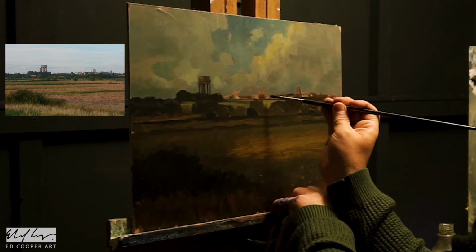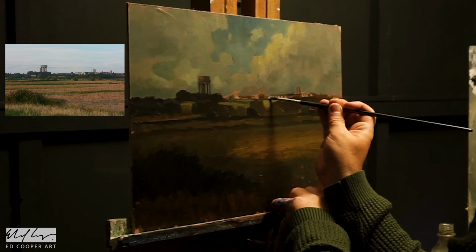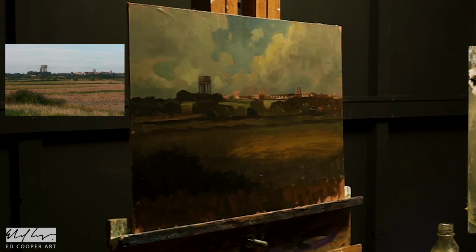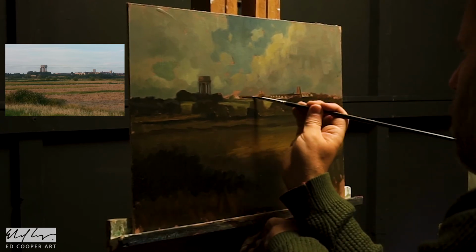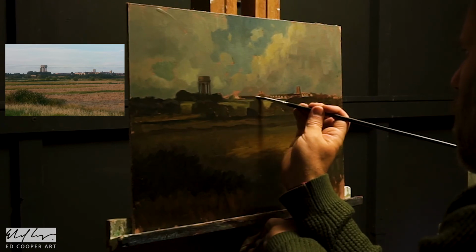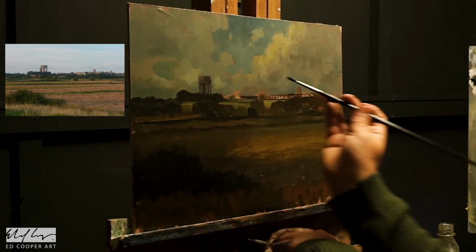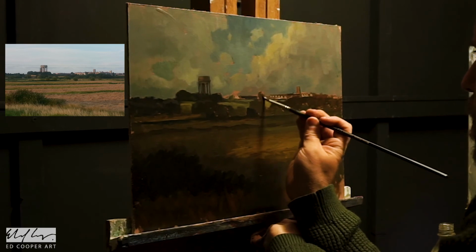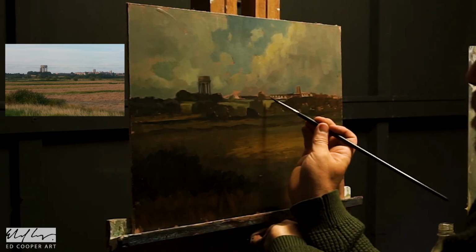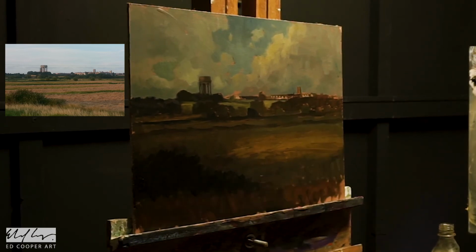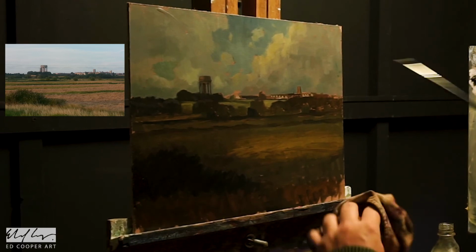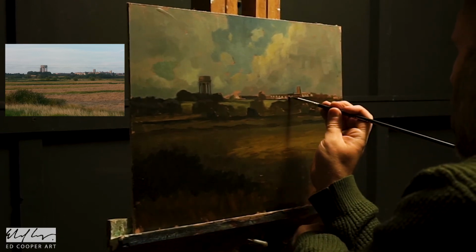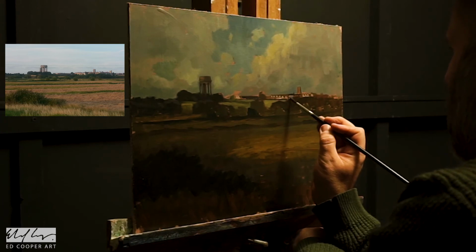And then on your horizon or in the distance, you can go very small and suggest, in this case, rooftops. If you keep those marks small, it really helps bring out this sense of scale and that these things are really far away. But you're concentrating the detail in a very small part of the painting.